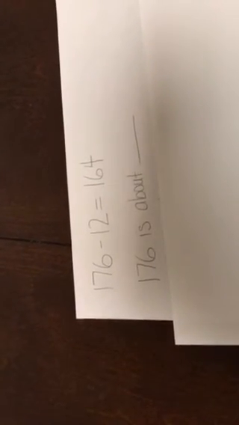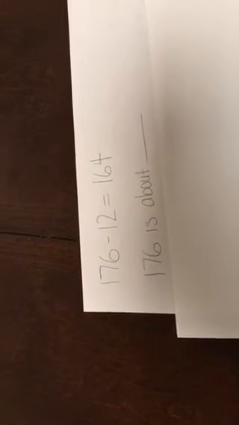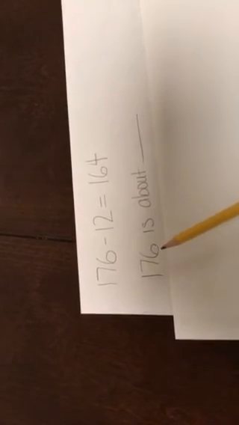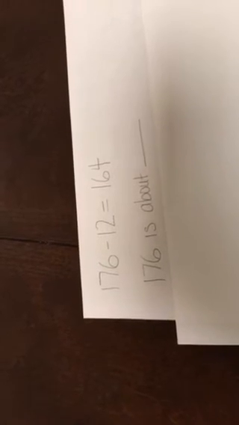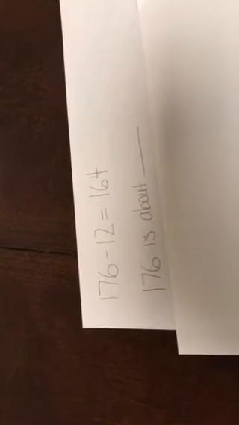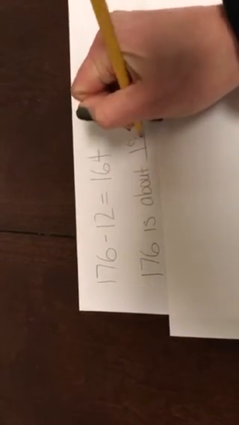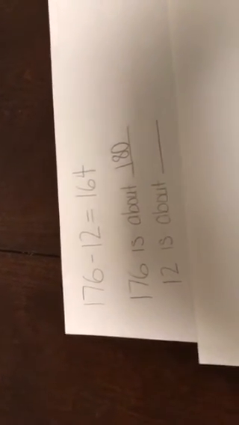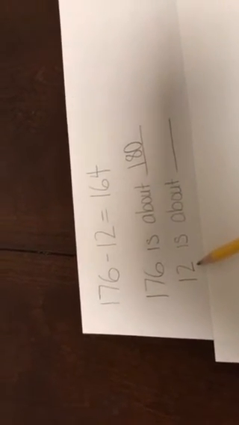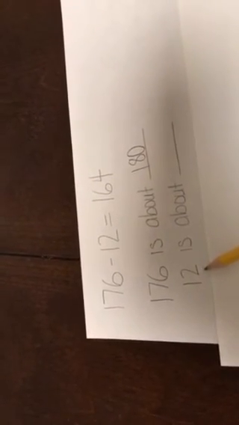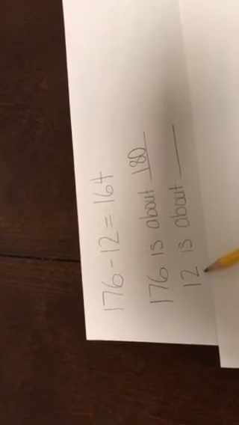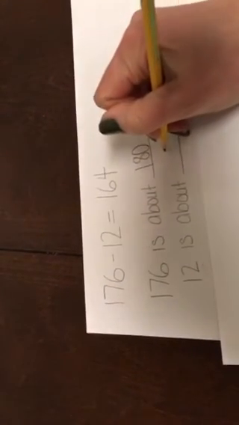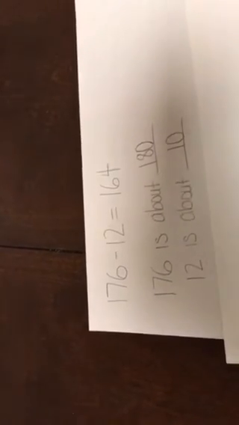So the first thing I need to do is round. I'm going to look at the ones digit because we know we're going to round to the closest 10. So 176 is about 180. Now I'm going to look at the number 12. I'm going to again look at the number in the ones place, and I see that that's a 2. So for the 12, I'm going to round down to 10.